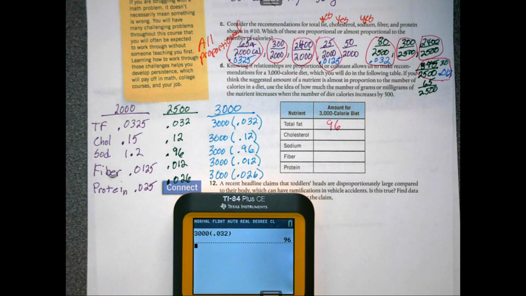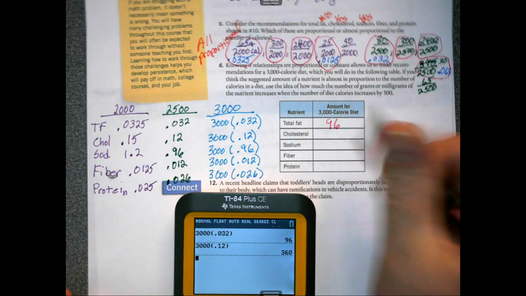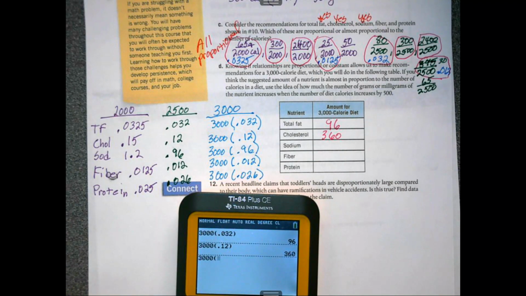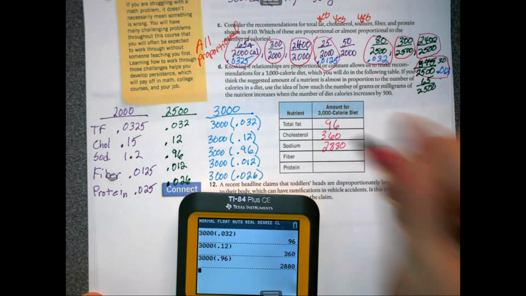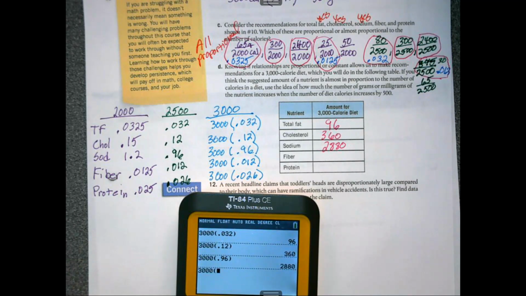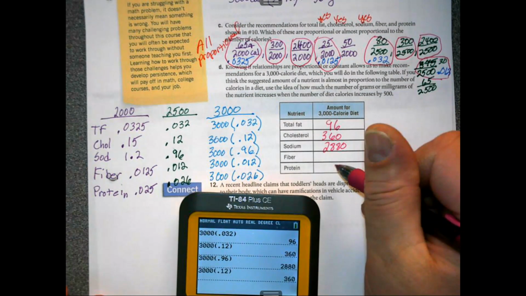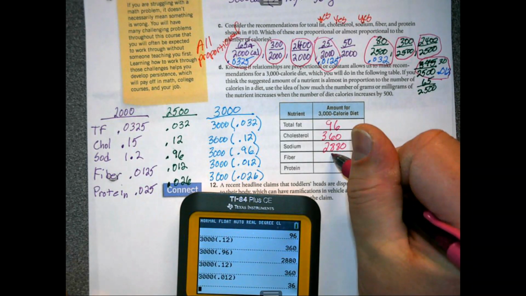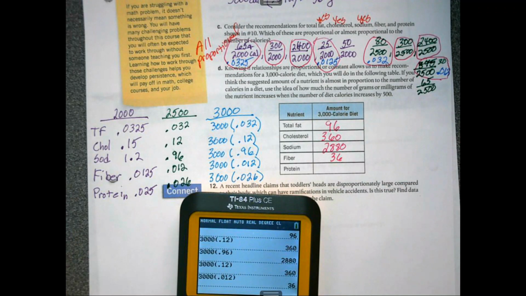I'm going to leave the labels off. 3,000 times 0.12 is 360. 3,000 times 0.96 is 2,880. 3,000 times 0.012, oh, nope, 3,000 times 0.012 is 36. And then 3,000 times 0.026 is 78.